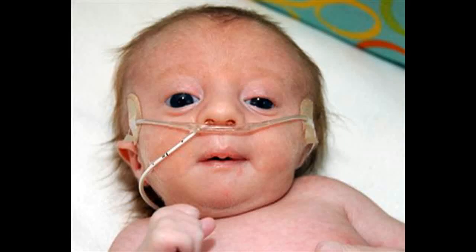How to treat and cure Edwards syndrome. Edwards syndrome, also known as trisomy 18, D18, or trisomy E, is a genetic disorder caused by the presence of all or part of an extra 18th chromosome.